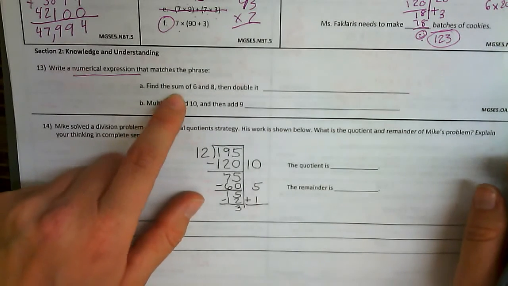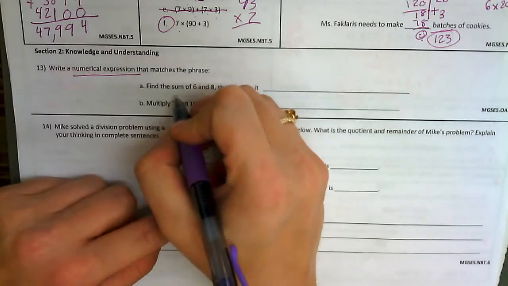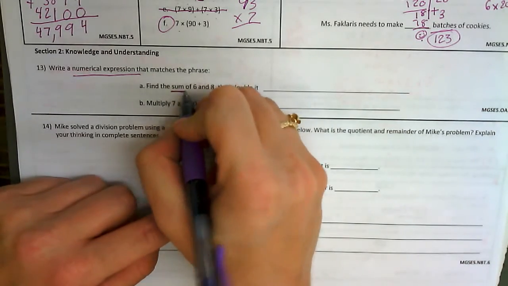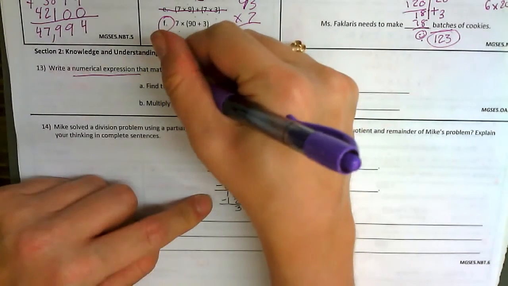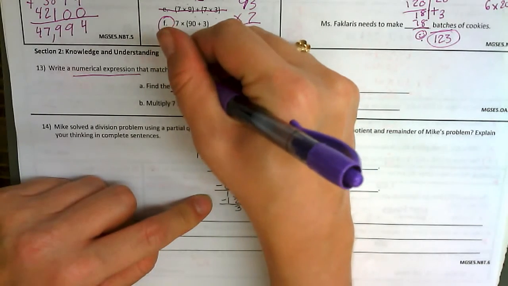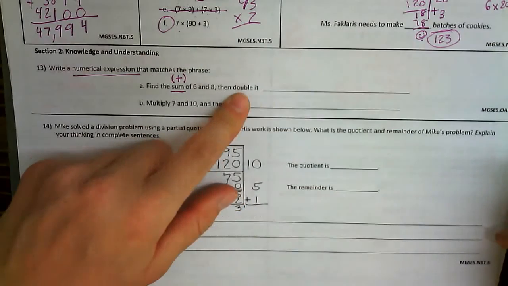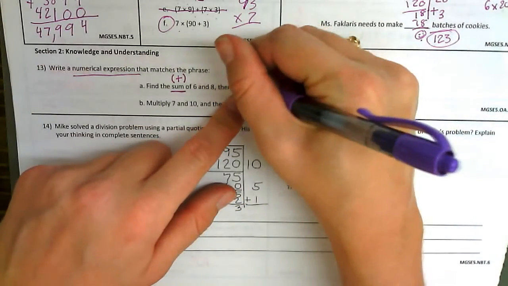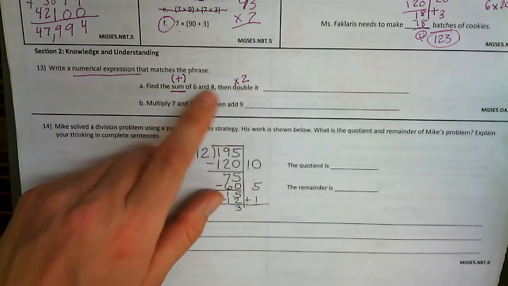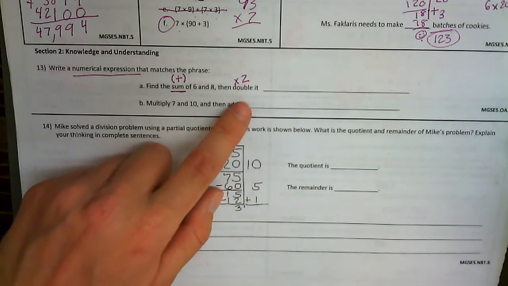Here we go. Find the sum of 6 and 8, then double it. Looking for those operation words, I've got sum. Sum means addition, the answer to an addition equation, so that's addition with parentheses. Then double it. When I double something, that means I multiply it by 2. So find the sum of 6 and 8, then double it.